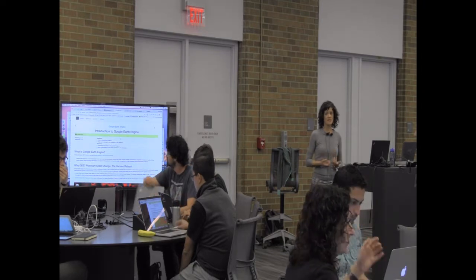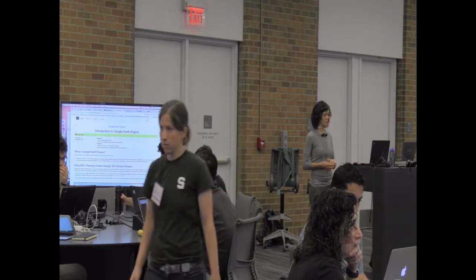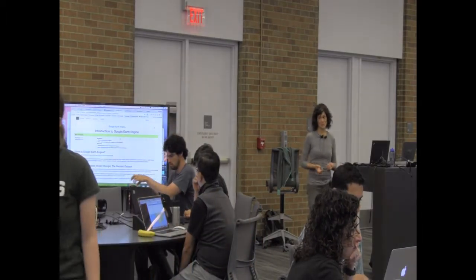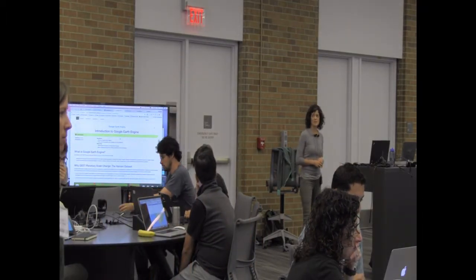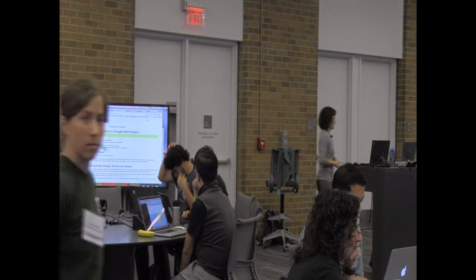So the purpose of today's workshop is not actually to sit here and talk for an hour about all the different cool things you can do with Earth Engine. There are a lot of really cool things you can do with Earth Engine, but instead the purpose of this workshop is to give you a chance to dig in and get your hands dirty playing with some code.